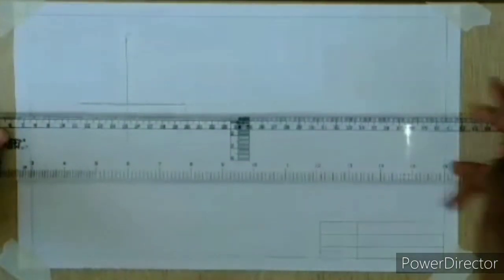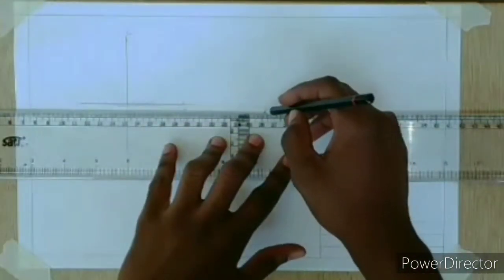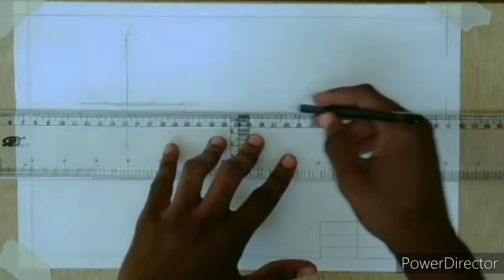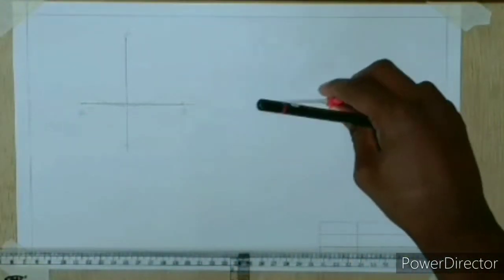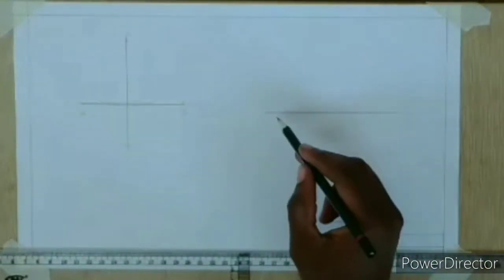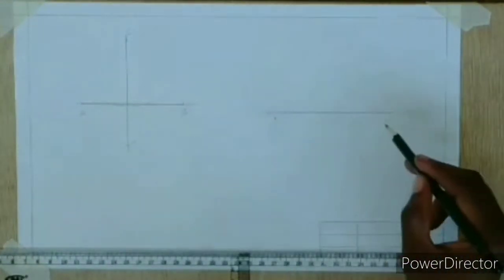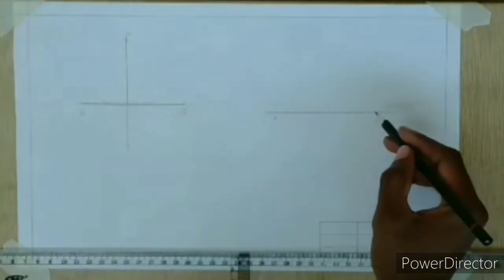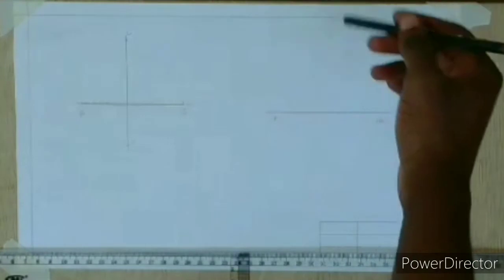So let's say we have a line AB, usually 8 centimeters. A and B, and this time the point is not close to the middle.